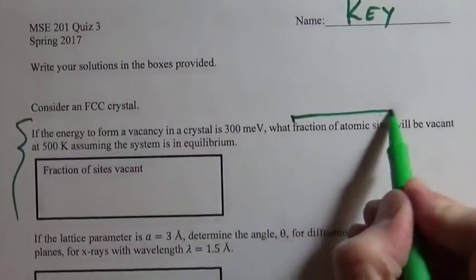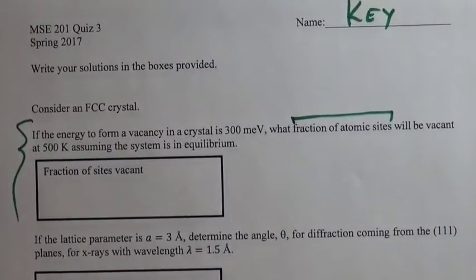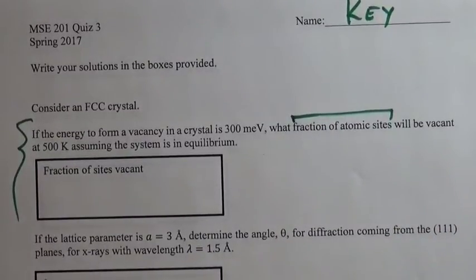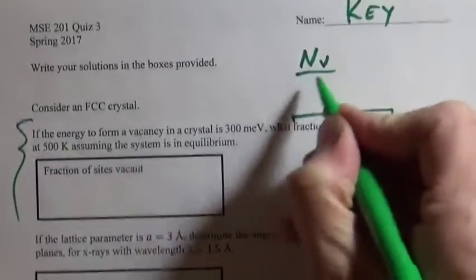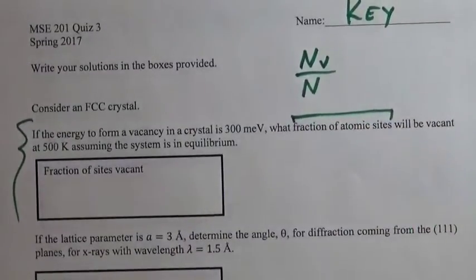The problem is asking you for the fraction of atomic sites. Fraction is not an absolute number, so we're actually looking for the number of vacancies divided by the total number of sites. And that makes it a little bit easier because we don't have to figure out the total number of sites.